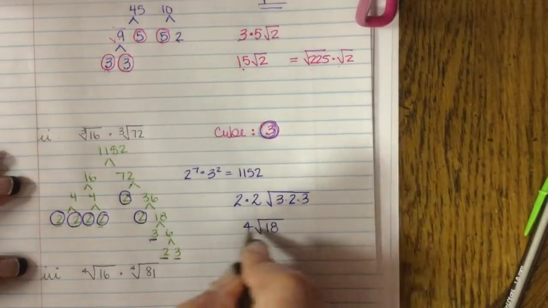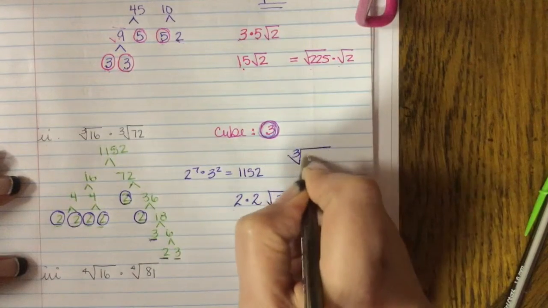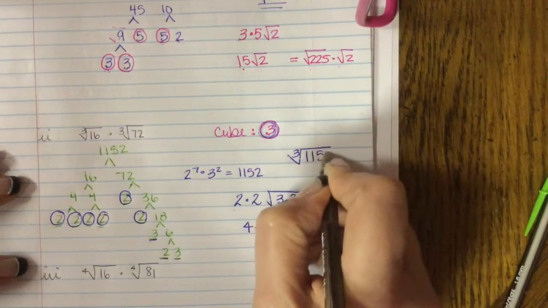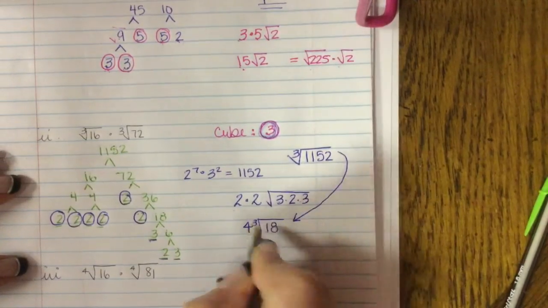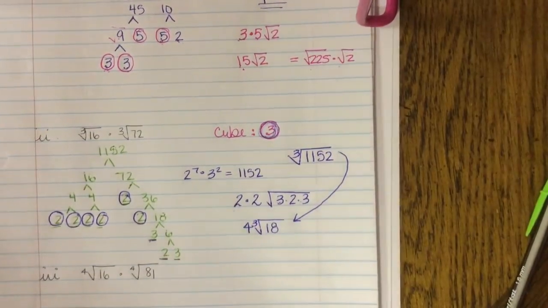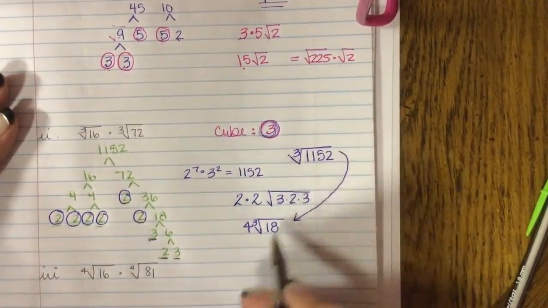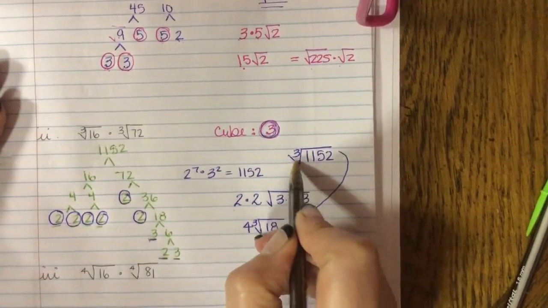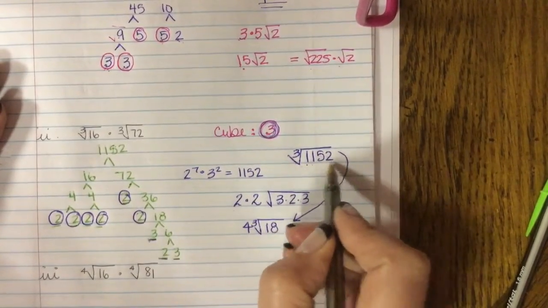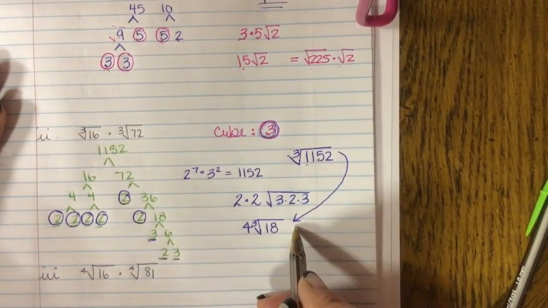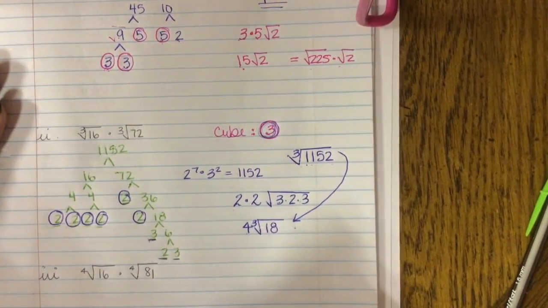So what did we actually have? We had the cubed root of 1,152. Simplified is 4 times the cubed root. So when I look at this, the cubed root of 1,152 is the same thing as 4 times the cube root of 18.